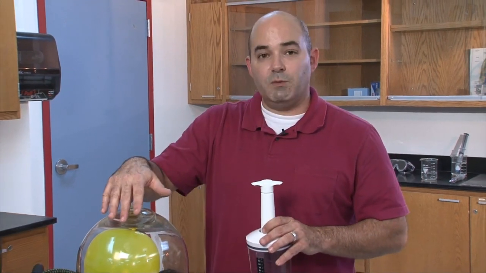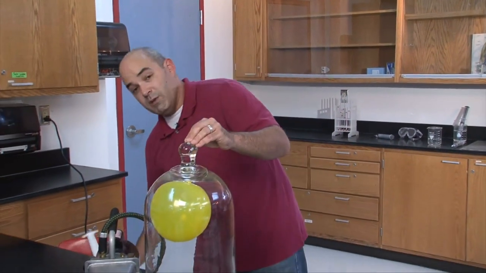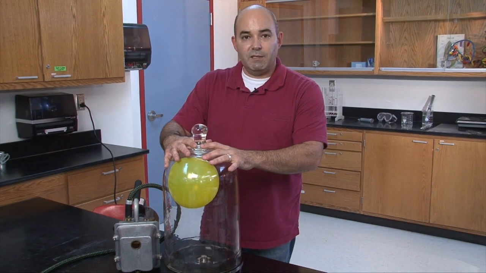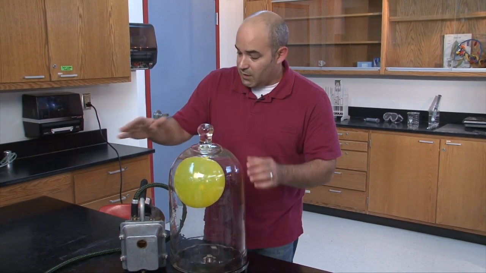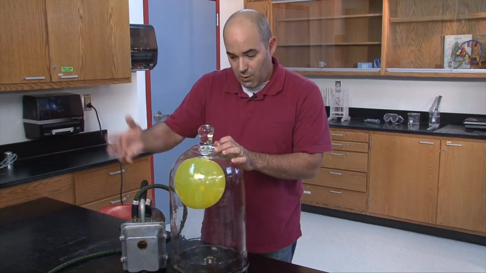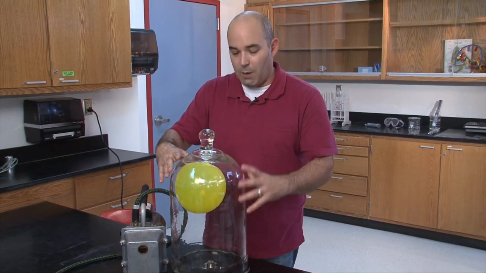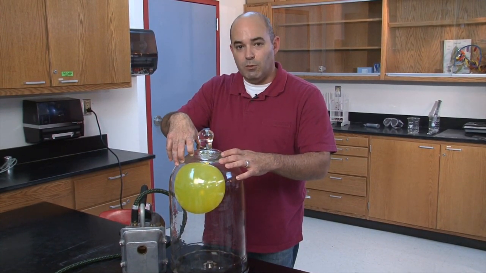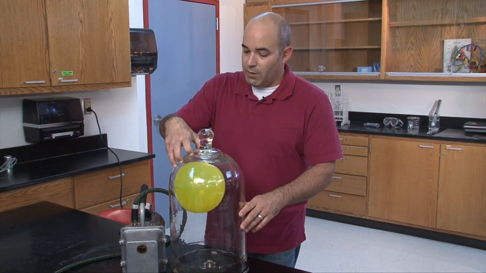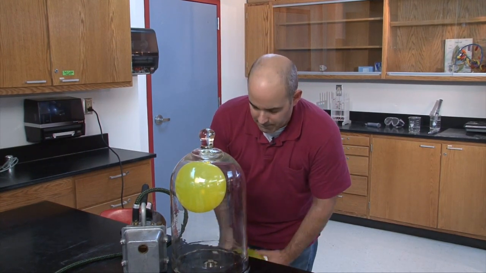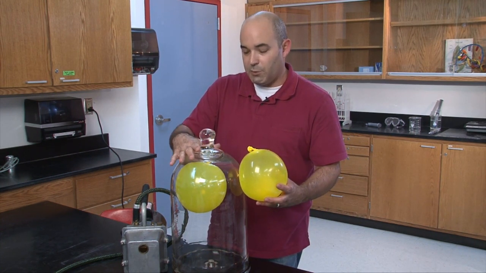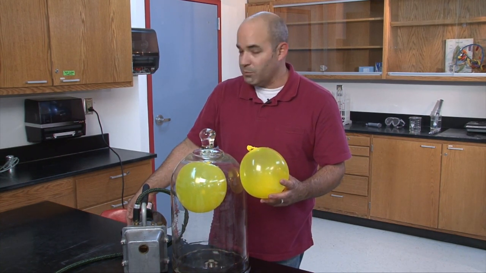What this apparatus will show us is the relationship between pressure and volume. There's a great big heavy-duty piece of glass on a thick rubber base and a very powerful pump that will slowly remove air and drop the pressure in here. We'll be able to see what happens to the volume of the balloon as the pressure gets lower. Just to help us compare, I have another balloon for comparison. All right, let's lower the pressure in this glass and see how that affects the volume of the balloon.